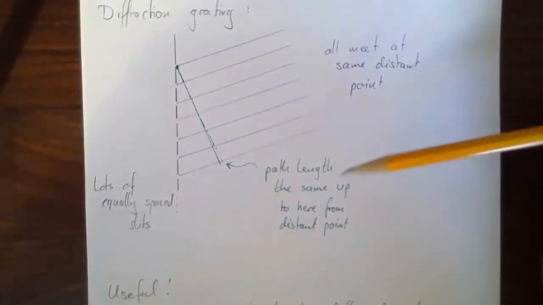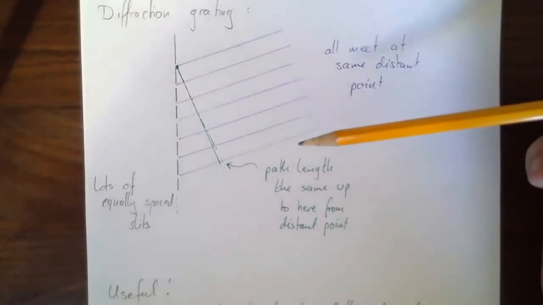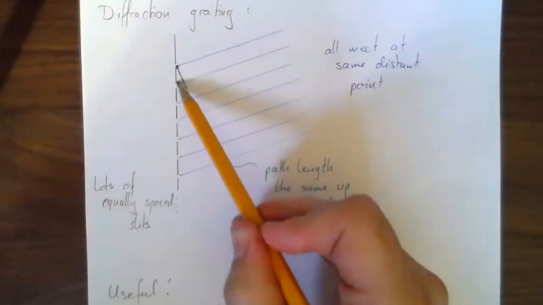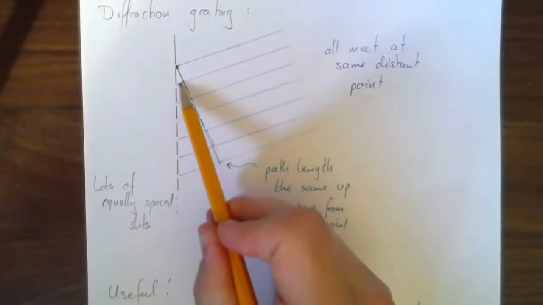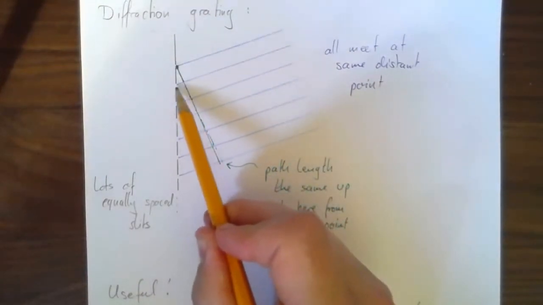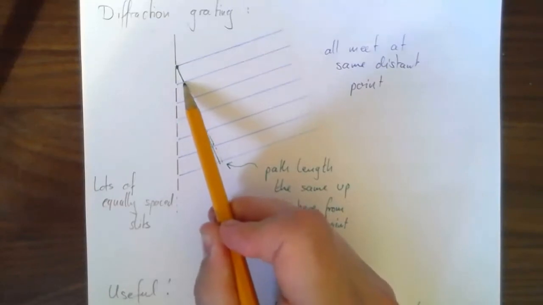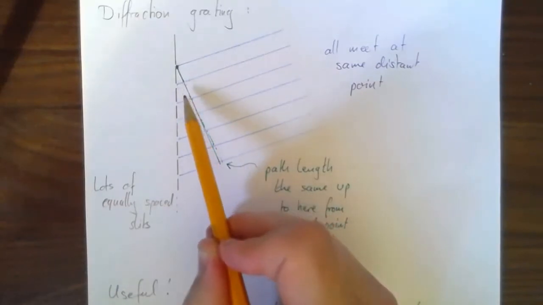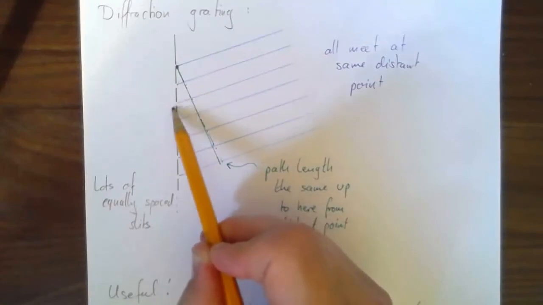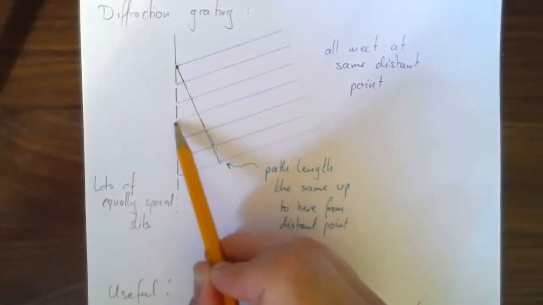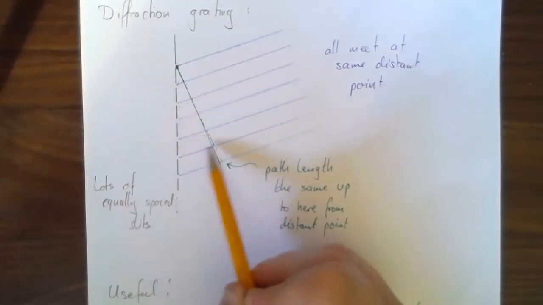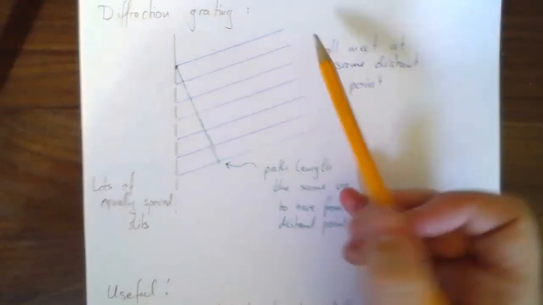I can do exactly the same thing geometrically that I did with the two slits. Like those two, I treat them as two slits. Now if this distance here is one wavelength, which means constructive interference, then just by geometry this distance is two wavelengths. So again constructive, 3 wavelengths, 4 wavelengths, and so on. That leads to constructive interference.